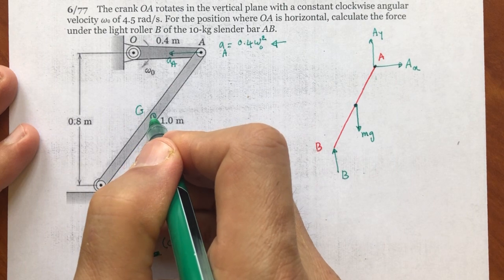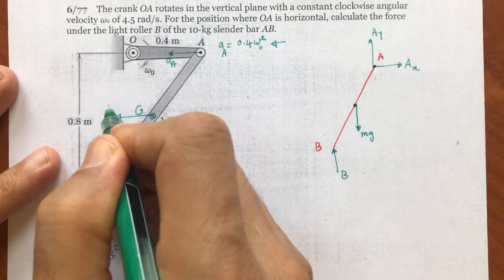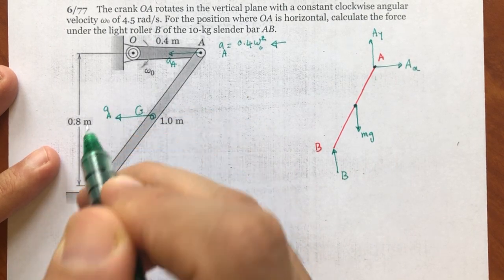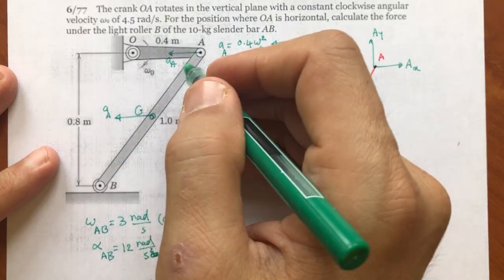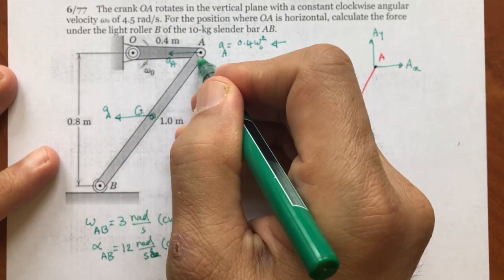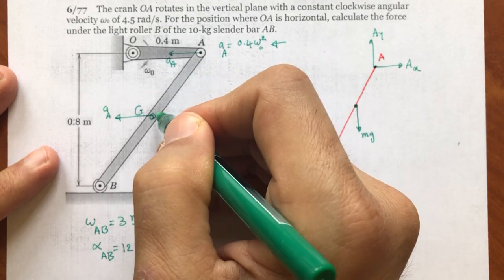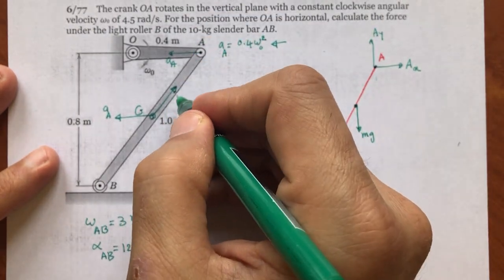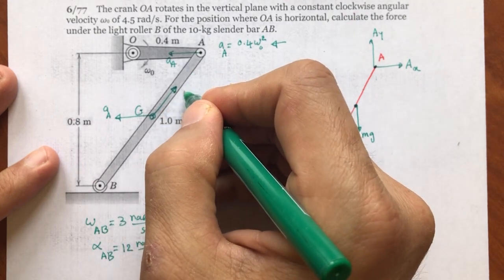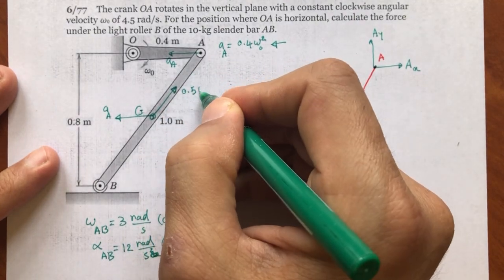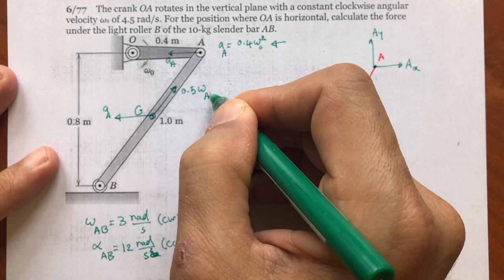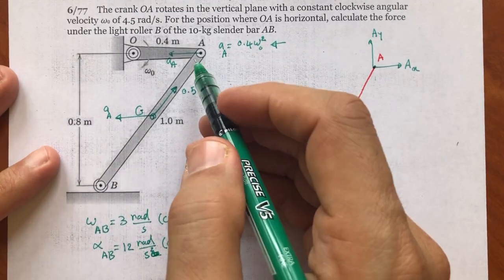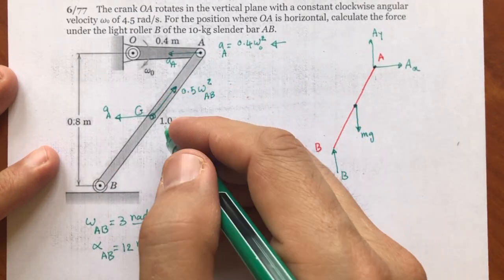So the acceleration of G is going to be the acceleration of A in this direction plus GA times omega squared toward A. From G to A is 0.5, so 0.5 times omega of AB squared, and also alpha cross r in that equation.